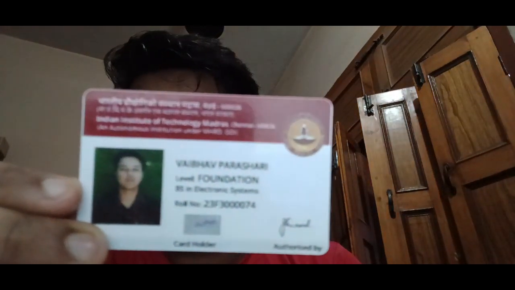Our task is to understand the VI characteristics of these diodes, which are the Zener diode and the PN diode. To apply the knowledge gained from studying these diodes, we have to design and analyze the half-wave rectifier. So this is my ID. Let's just start with our experiment.